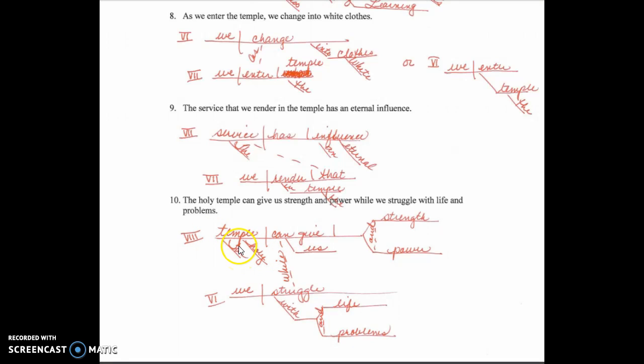And then we go on to the second clause, while we struggle with life and problems. While is a subordinating conjunction, so it is written on the line in between, connecting the two, showing how they're related. Our subject is we, verb is struggle, and then this is followed by a preposition with. So there's no direct object. Instead, we have a prepositional phrase that is diagrammed below. So we have we, struggle, subject, verb, which makes that a pattern 6.